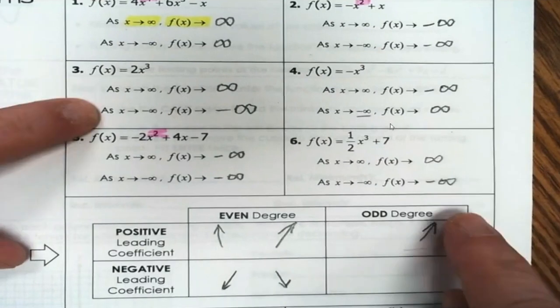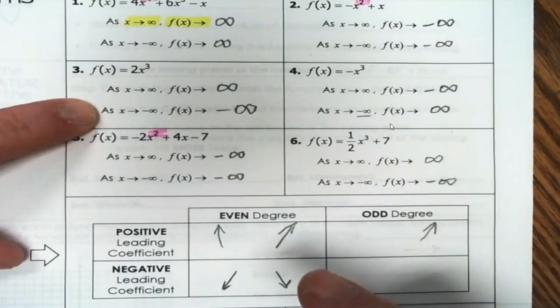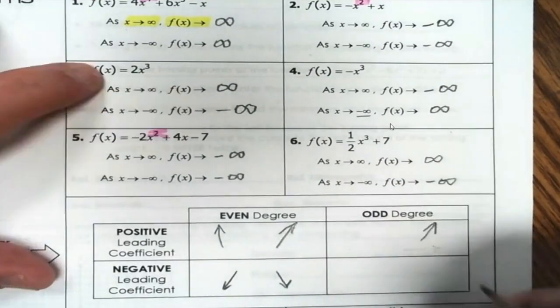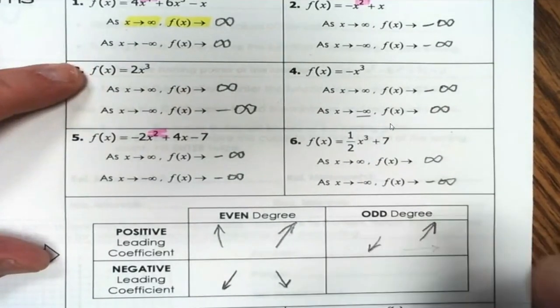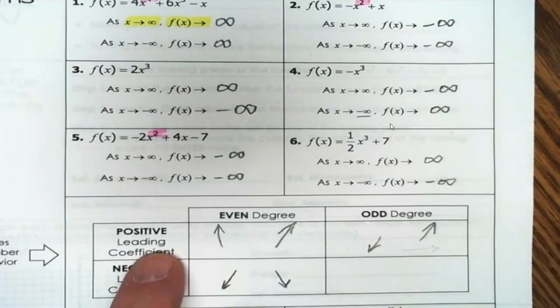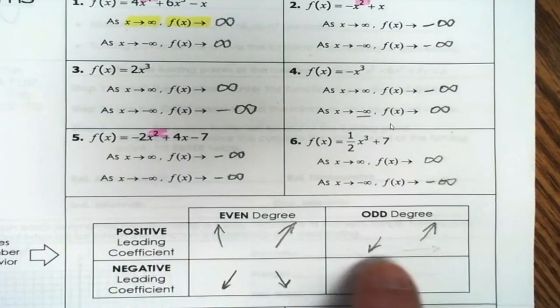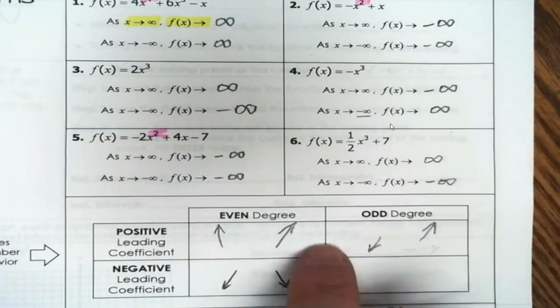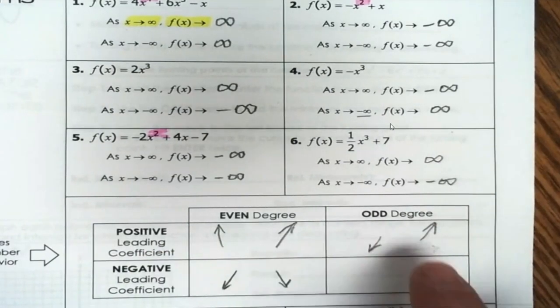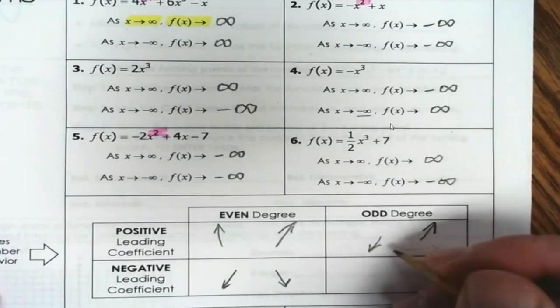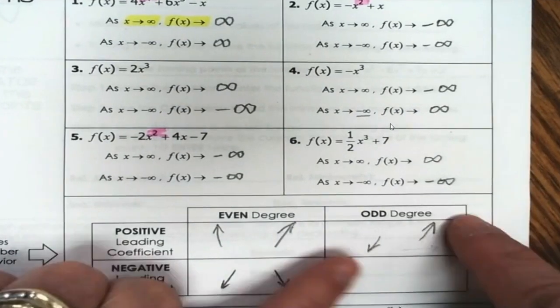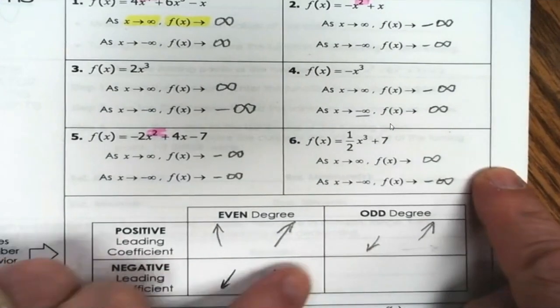And as it goes to negative infinity, as it goes left, both of these are going down to negative infinity. So with an odd degree and a positive leading coefficient, we see the right end of the graph will go up and the left end will go down. Now, what it does in the middle can vary. It can do all kinds of stuff in the middle, but the very ends of the graph, you're going to see go in that direction.